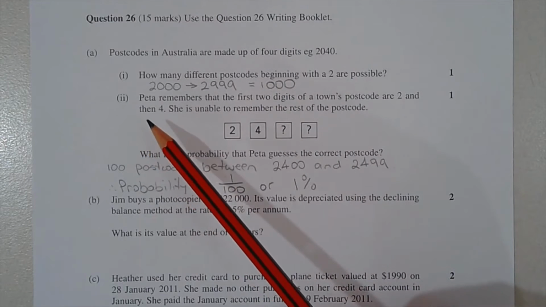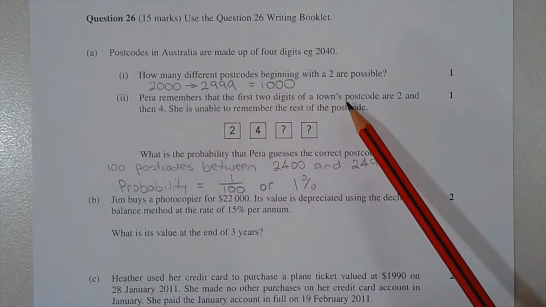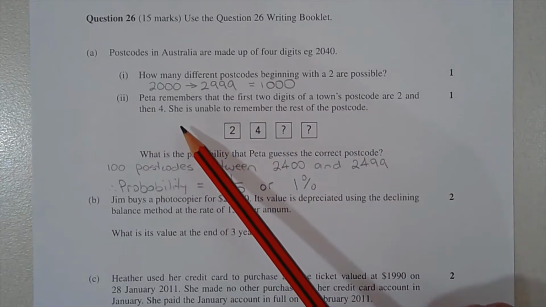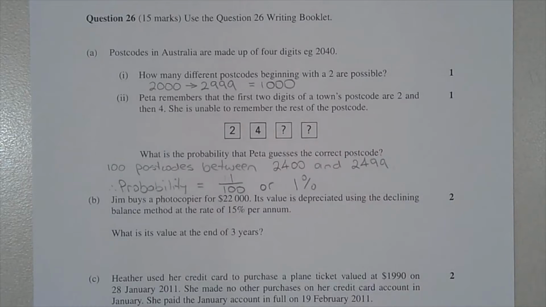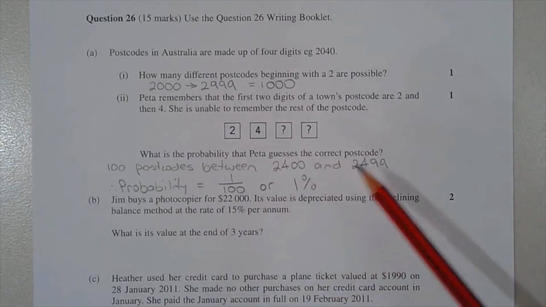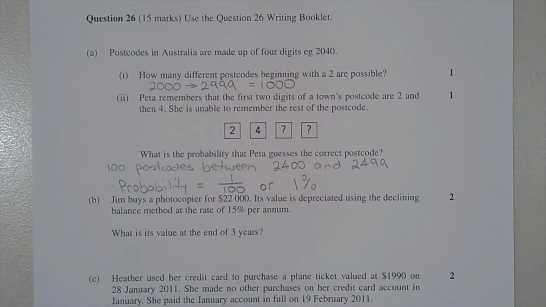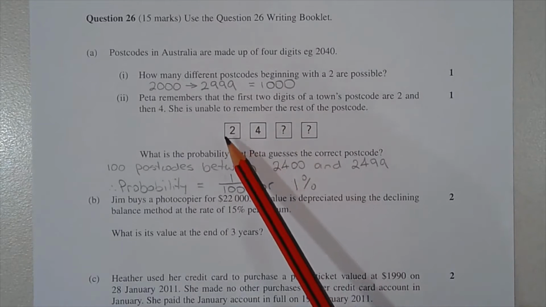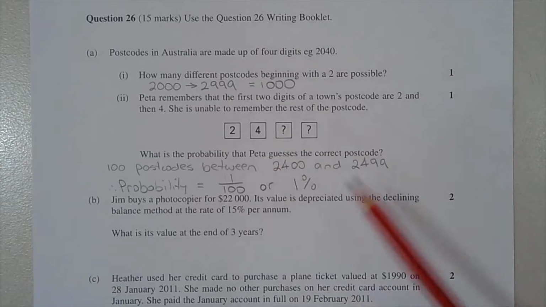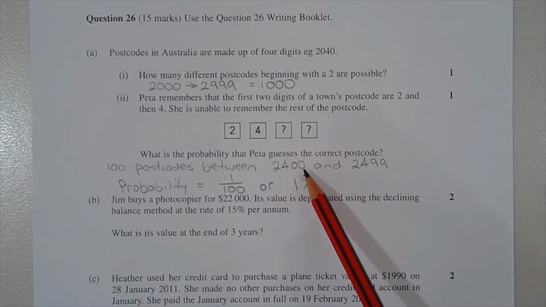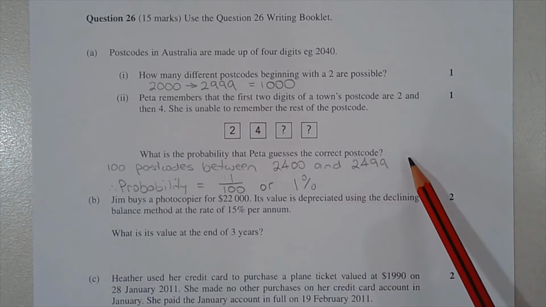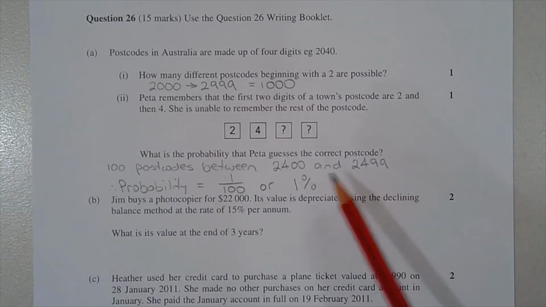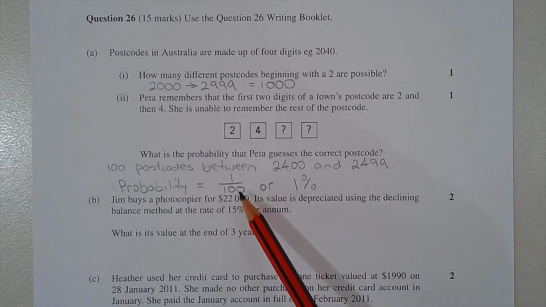Part 2. Peter remembers that the first 2 digits of a town's postcode are 2 and then 4. She is unable to remember the rest of the postcode. What is the probability that Peter guesses the correct postcode? So the number of postcodes possible beginning with a 2 and then 4 would be 100, starting from 2400 all the way through to 2499. So she would have a 1 in 100 chance of guessing the postcode on the first attempt, or 1%.